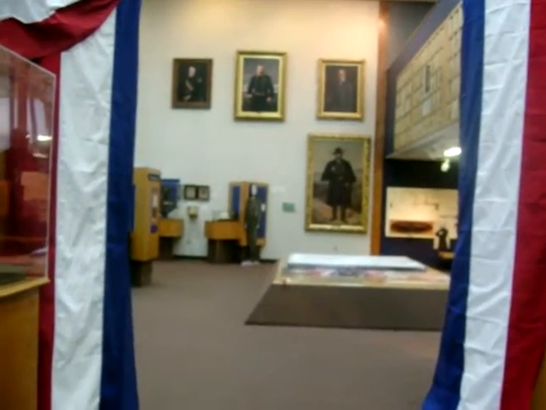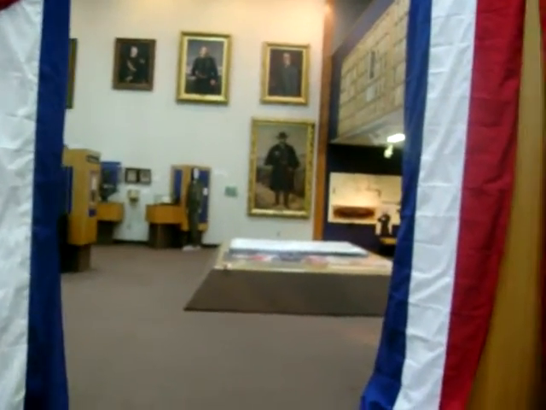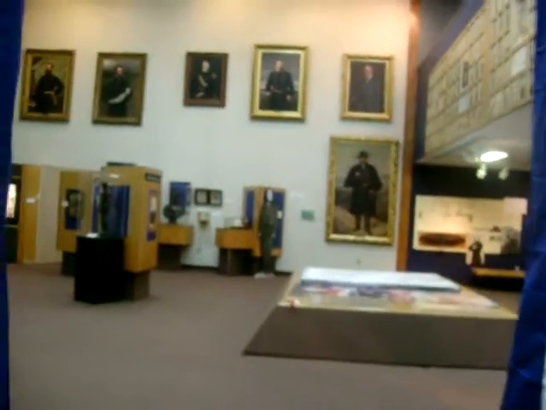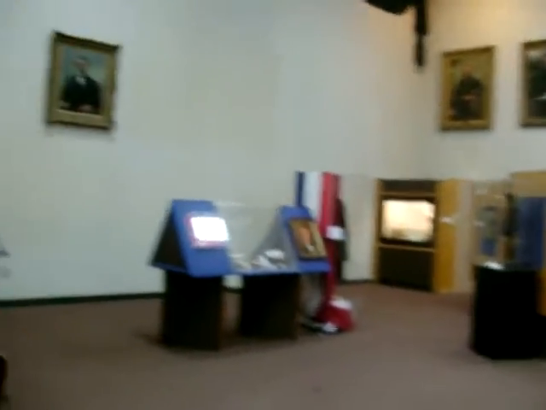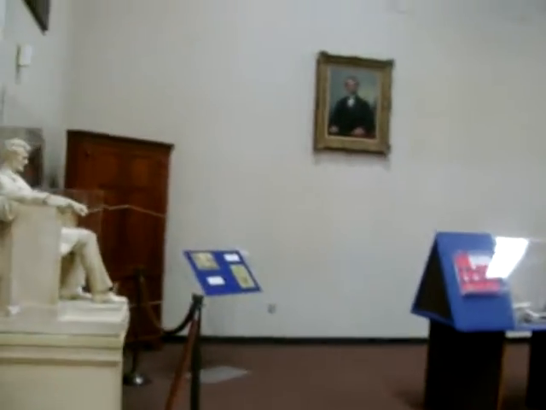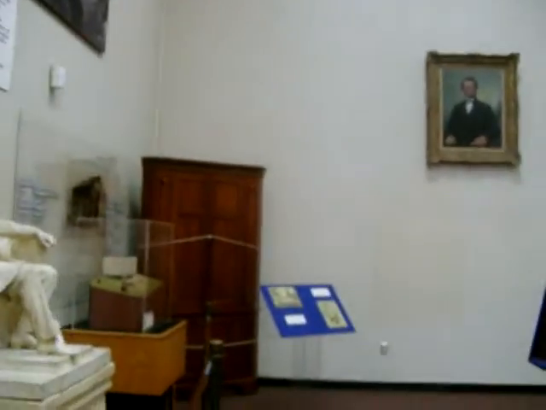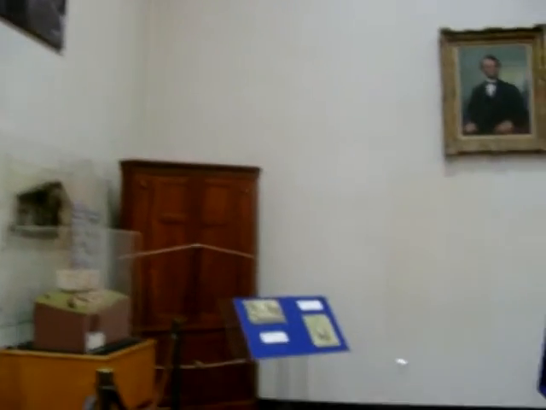Alright, I'd like to welcome everybody back again to the Abraham Lincoln Library Museum here on the campus of Lincoln Memorial University. We wanted to just take a quick overall view of the galleries. And here, of course, will soon become Gallery 1, the birthplace of Abraham Lincoln.